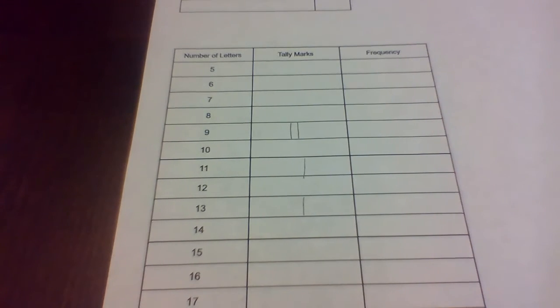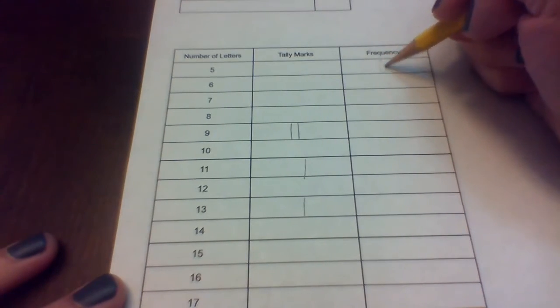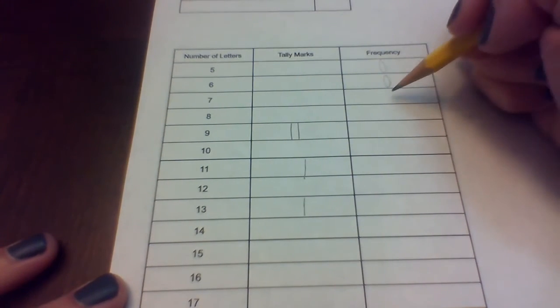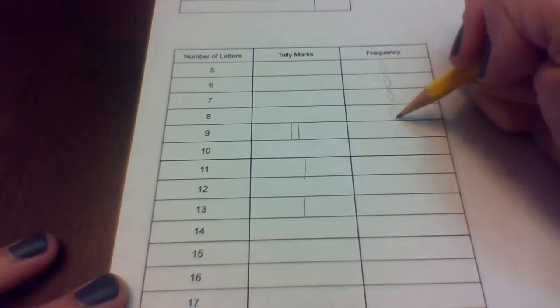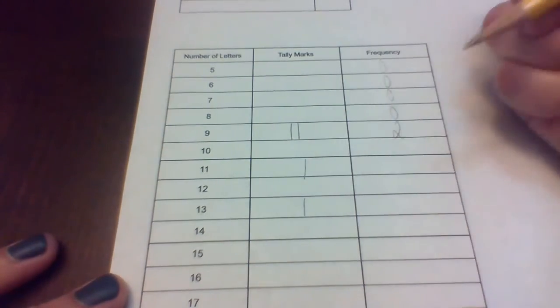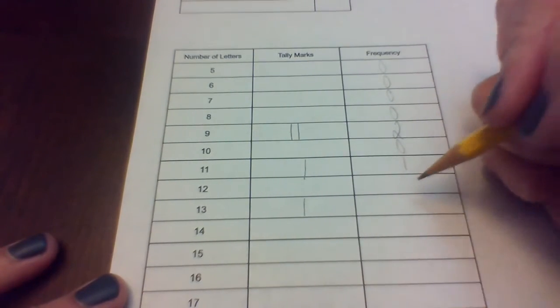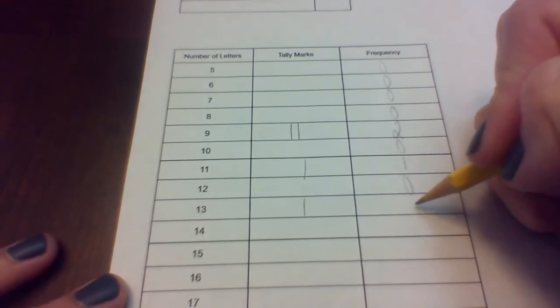So I would go through and say, I don't have any tally marks for 5, I don't have any for 6, I don't have any for 7 or 8. When I get to 9, I'm going to count. I actually have 2 of them. I don't have any for 10, I have one for 11. I don't have any for 12, and I have one for 13. So that's how that part of your frequency table gets filled out.